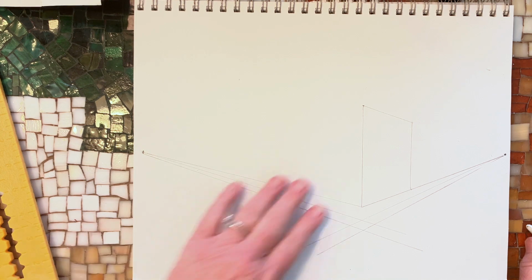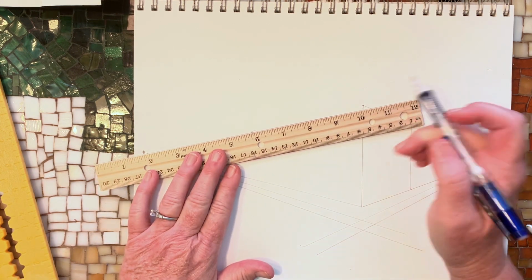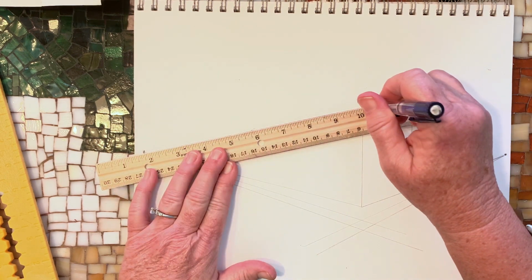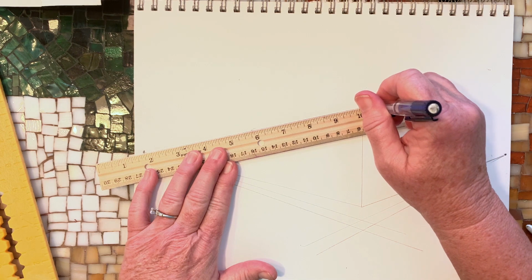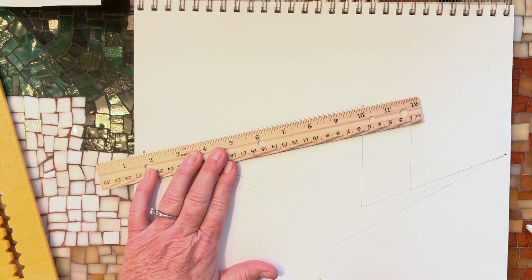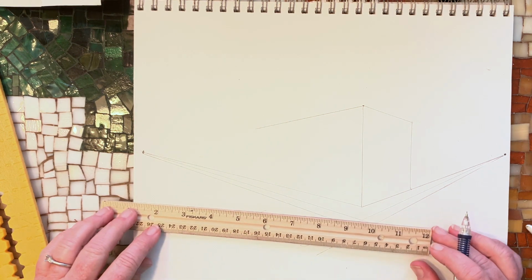All right, now we've got to find the front of our building. So I'm going to take it at the vanishing point, and I'm going to draw a line. There's the front of my building. I didn't draw it all the way again. Did you see that?